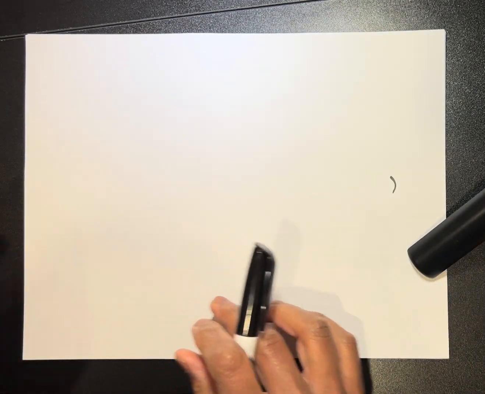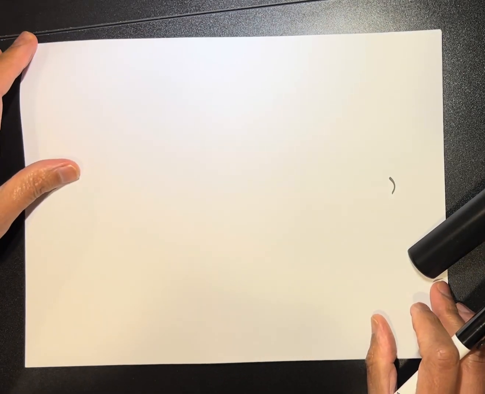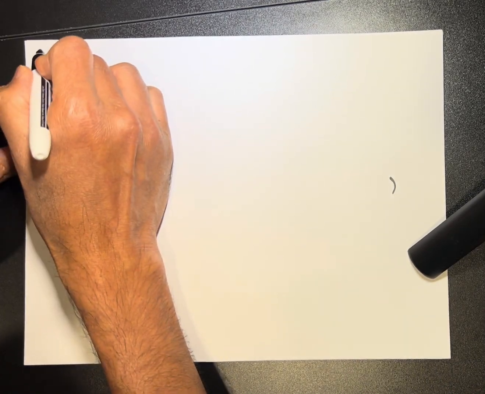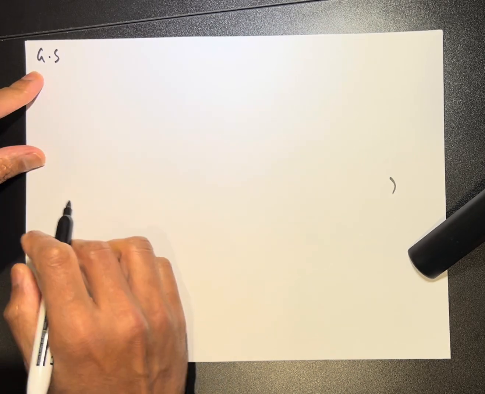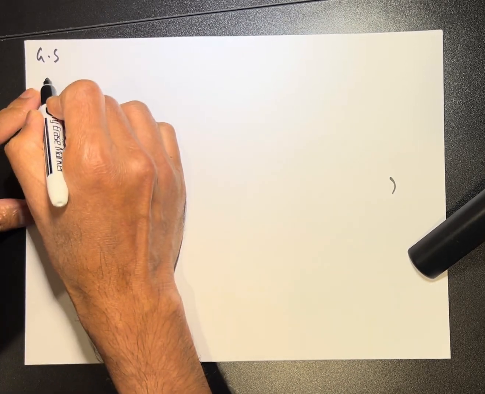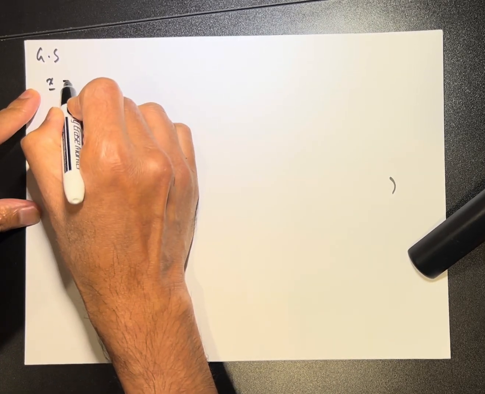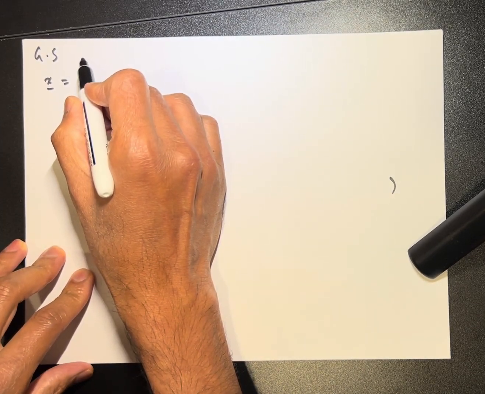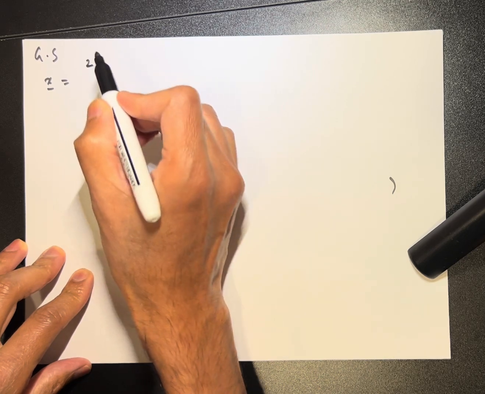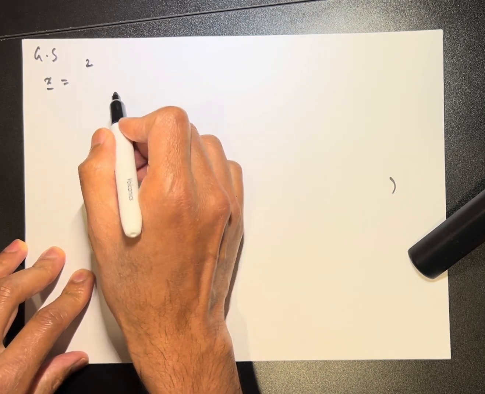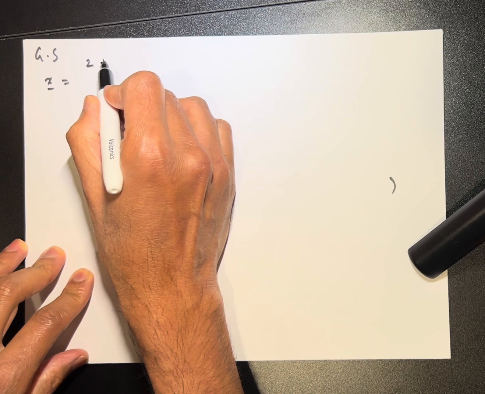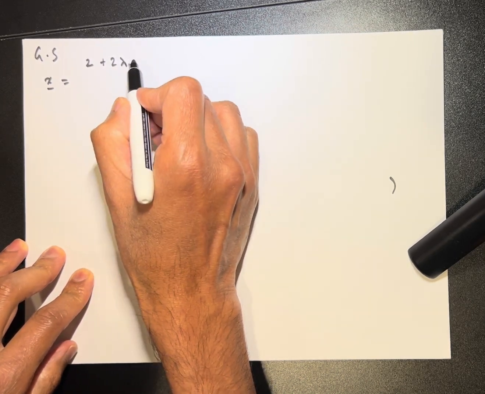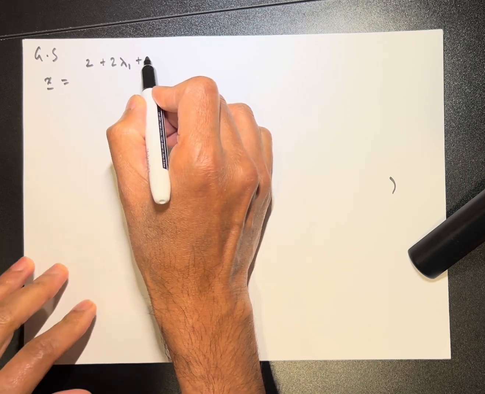So I'm going to write this general solution like before. So the general solution, I'll just write GS. The general solution is of the form x equal to 2, and then in this case it's plus 2 times lambda 1, plus 2 times lambda 2.